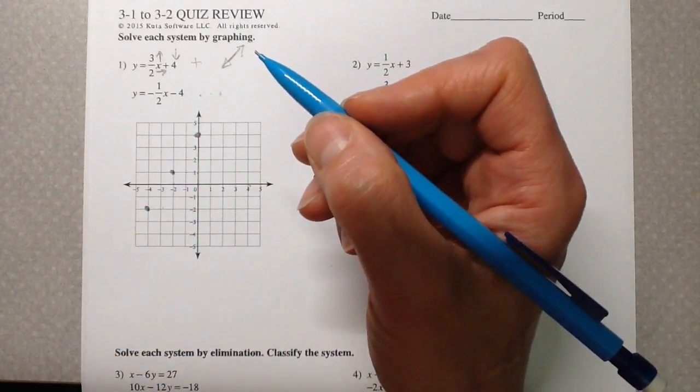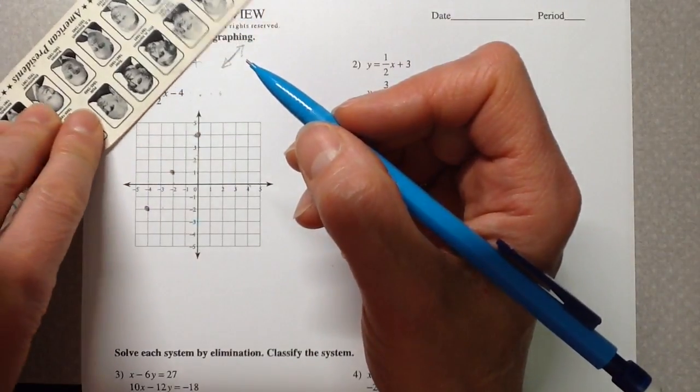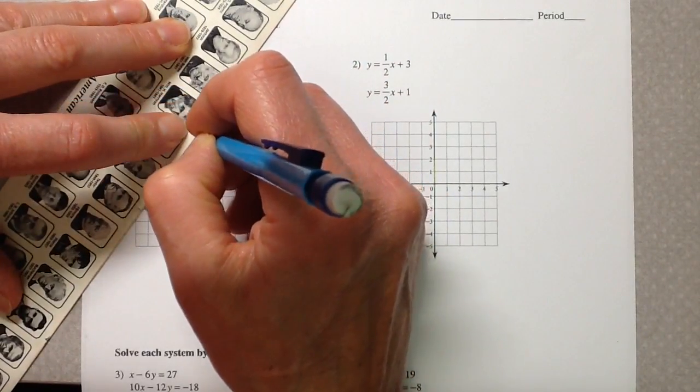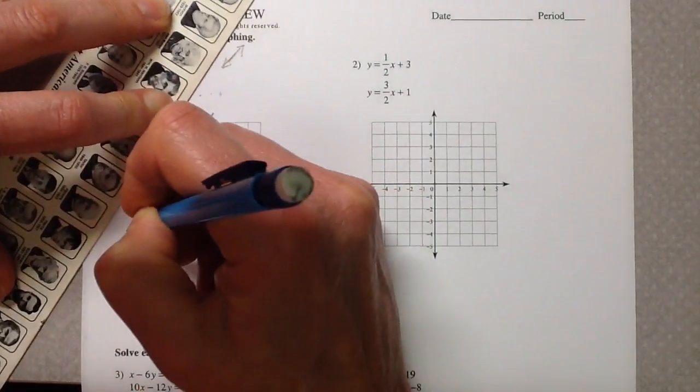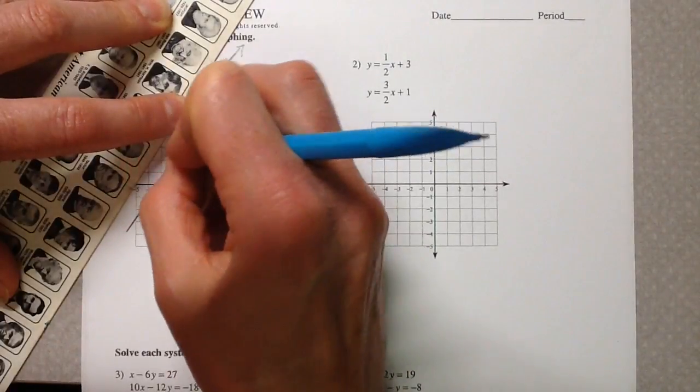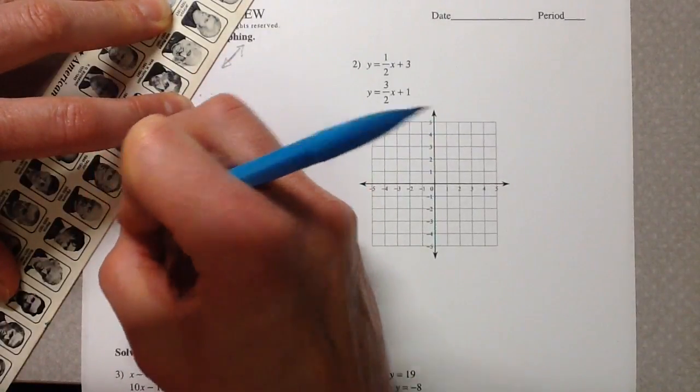So remember I told you to make lots of points. Go all the way across your graph because a lot of times your lines will intersect even before you connect the points. Alright, so all the way across your graph. Oops, and I missed that point a little bit, so let me erase this and line it up just a little better.